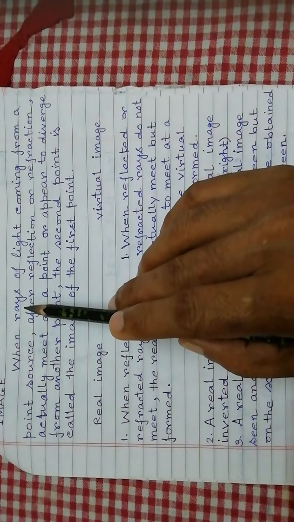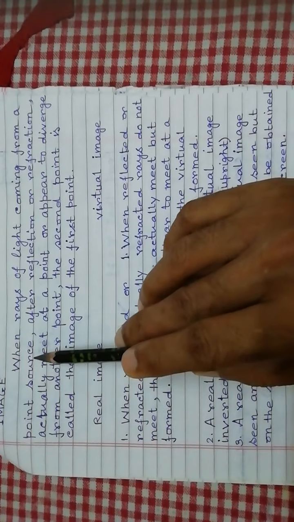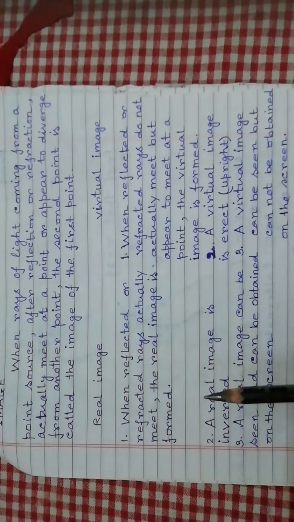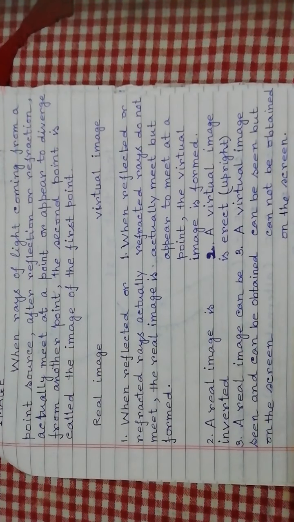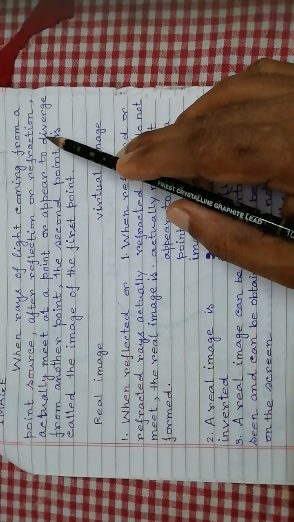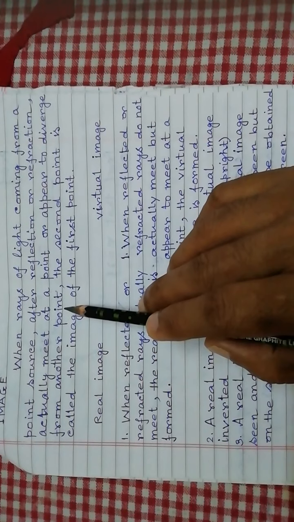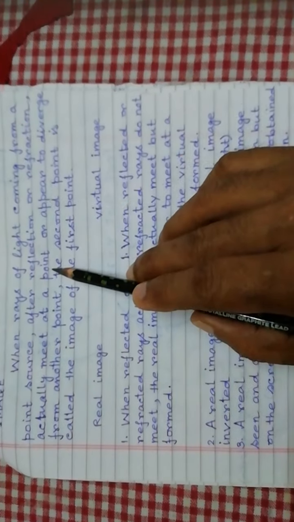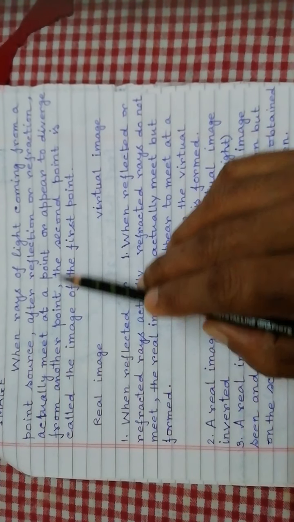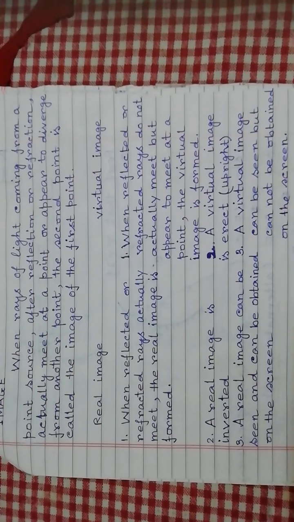When light rays come from a point source, after reflection or refraction, the reflected rays or refracted rays actually meet at a point or appear to diverge from another point. Then the second point is known as the image of the first point, that means the source of the light.